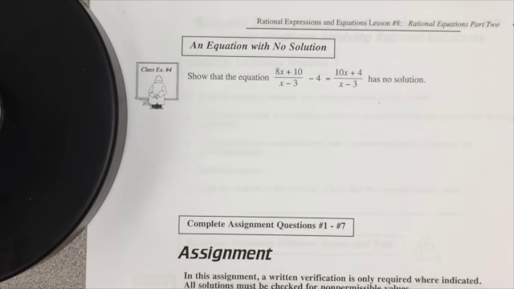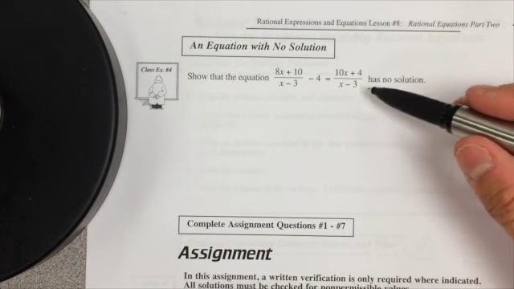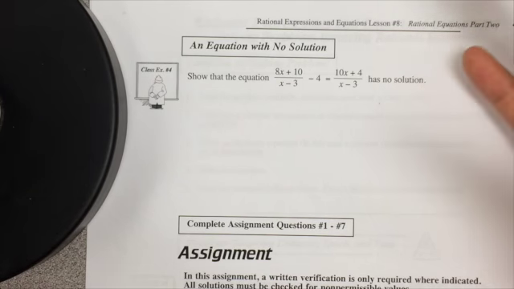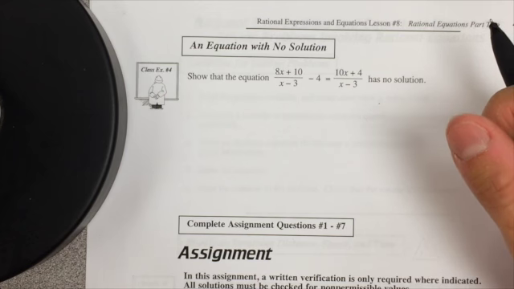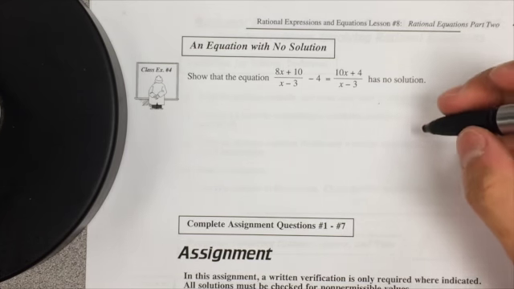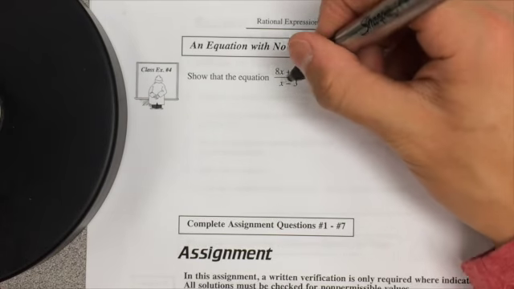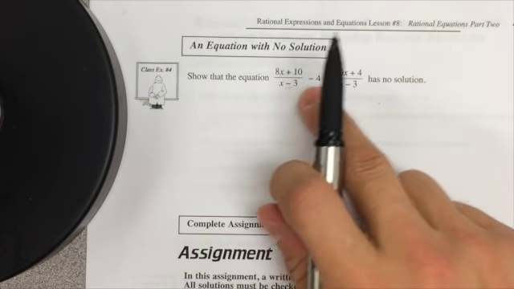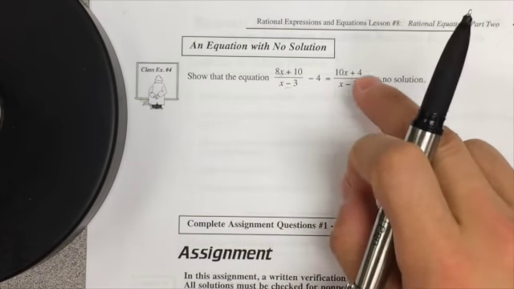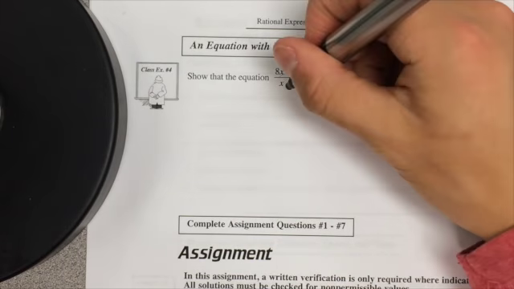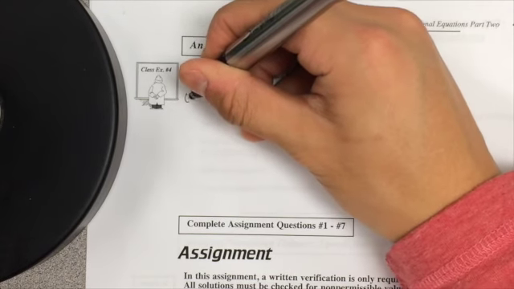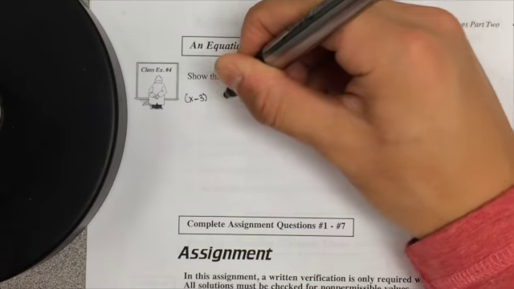Show that the equation (8x + 10)/(x - 3) - 4 is equal to (10x + 4)/(x - 3), and that this has no solution. All right, so we need to show that this has no solution. Now, if I look at this, remember that if we have a rational equation that has 2 terms on one side and 1 on the other, they're not even, so we have to multiply by our lowest common multiple, in which case it would be x minus 3.